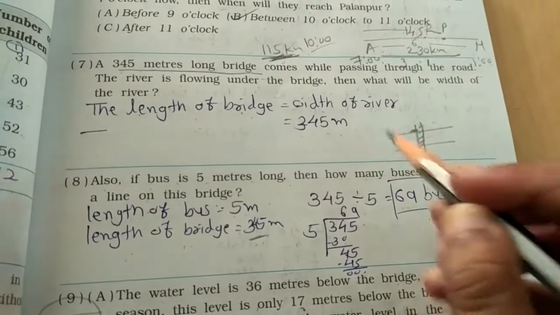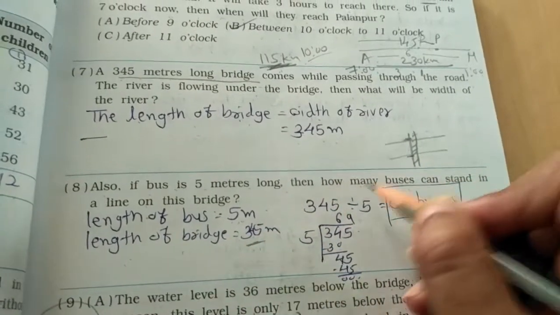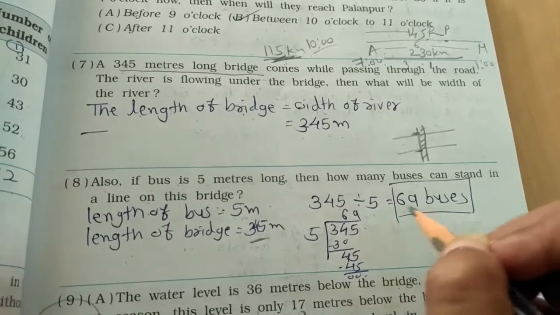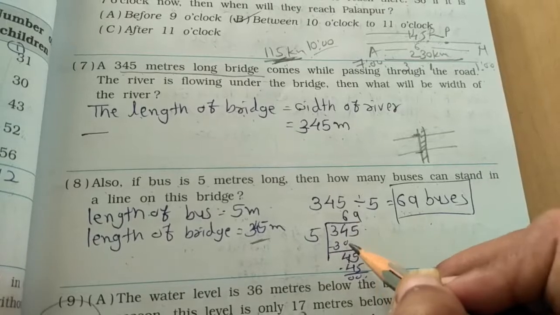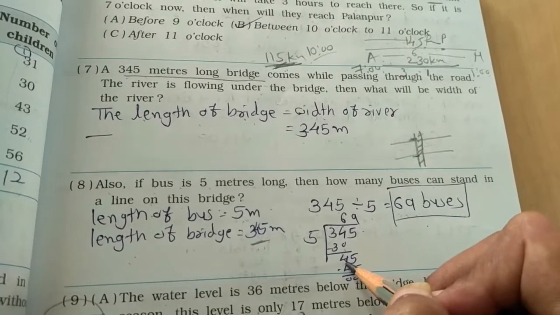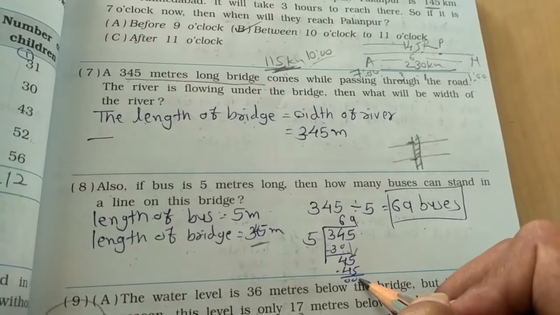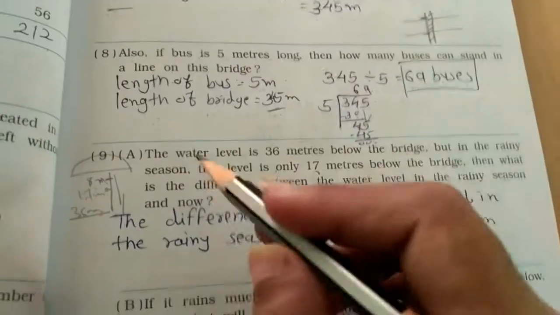So what will you do? You will divide this number by the length of the bus. Okay, you will divide the length of the bridge by the length of the bus. So you will get the answer 69 buses. How? See, 5 6s are 35, 4 and bring down 5, 5 9s are 45. So we get the 69 buses in a line.